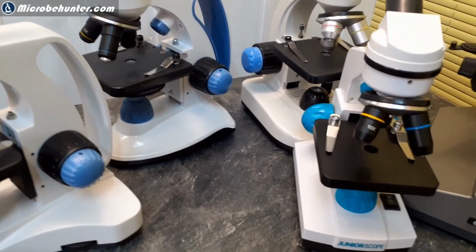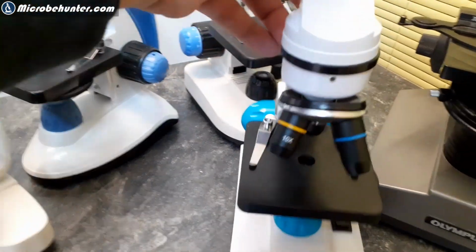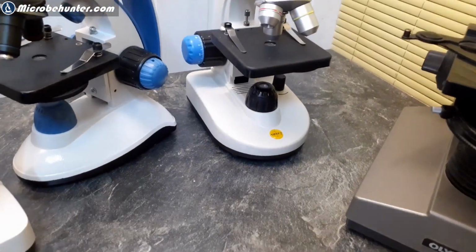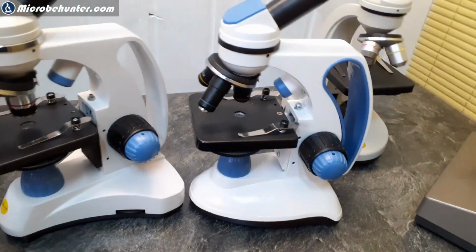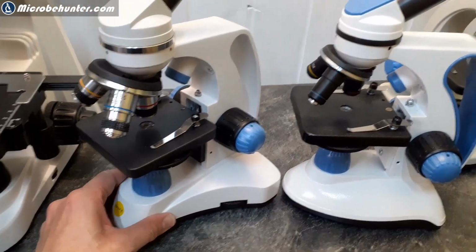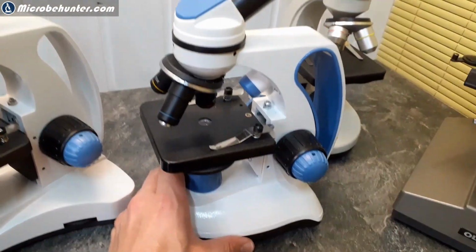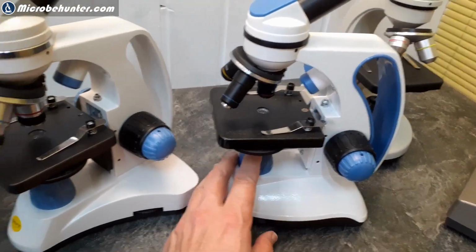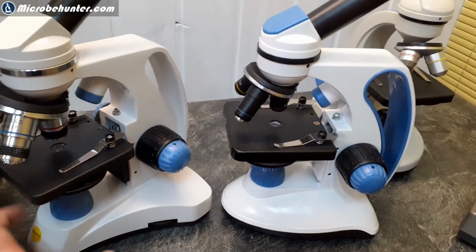But again, here we have, let's say, a couple of them next to each other. Let's put those two together. Okay, so that's the Swift SW150, and that's the old TED microscope. And they look quite similar from the outside.